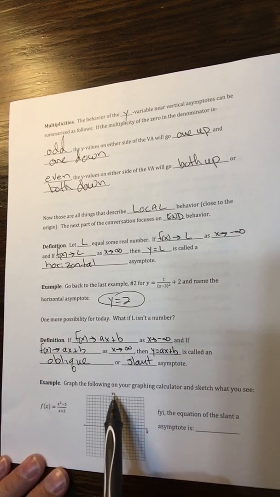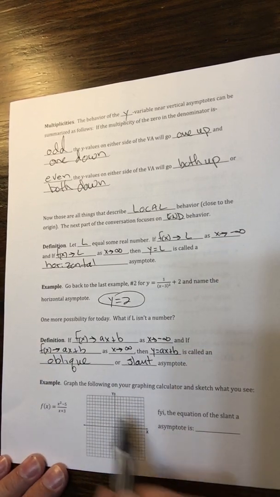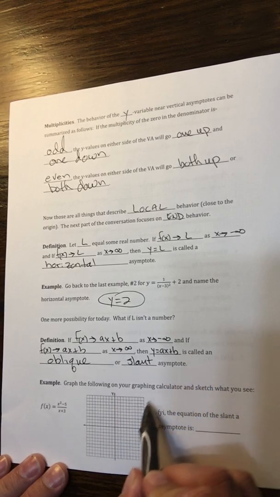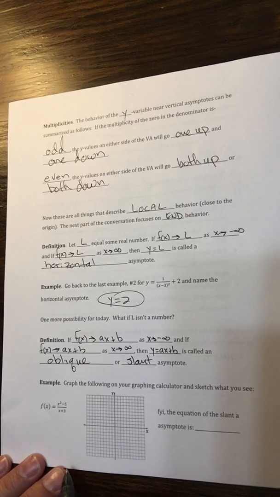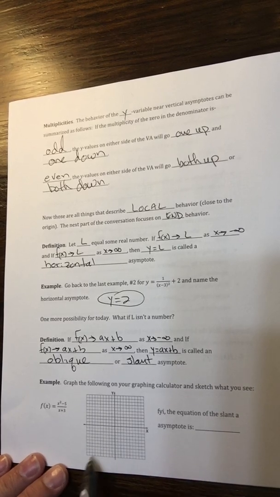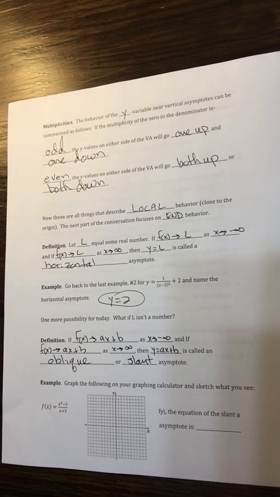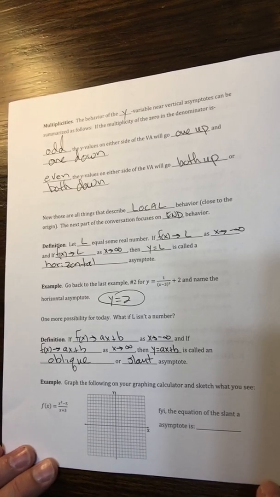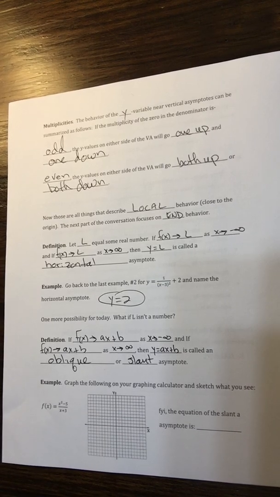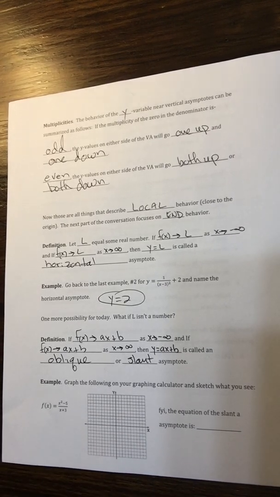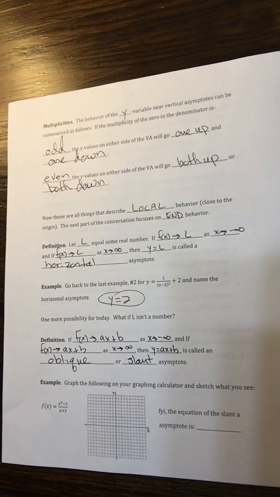So as the graph goes like this, it won't go towards y equals 0. It'll turn around and go towards that line. See what I mean? It'll end up looking like that. And on this side, if the line's going down here, then maybe it'll end up looking like this down here. Okay, we'll see several of these. So if that doesn't make sense to you, it's going to be okay. Graph the following on your graphing calculator and sketch what you see. So go ahead and put that in the graphing calculator and do your best to sketch it, and we'll talk about what happened.